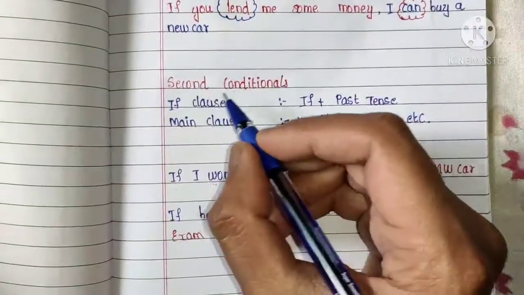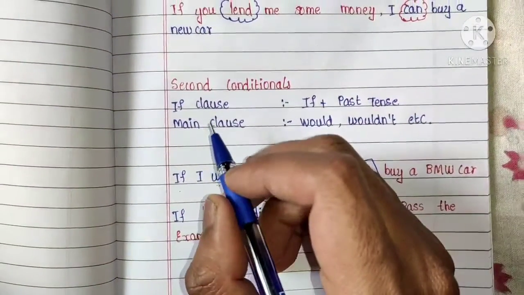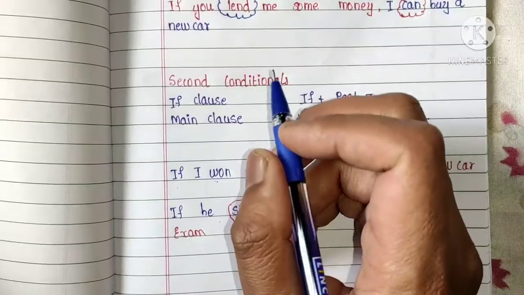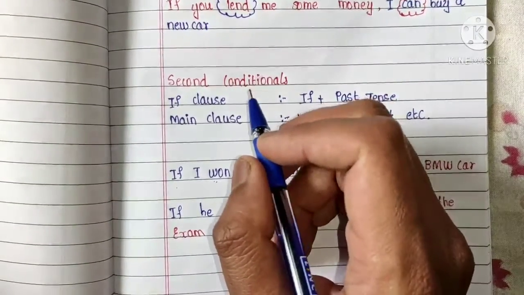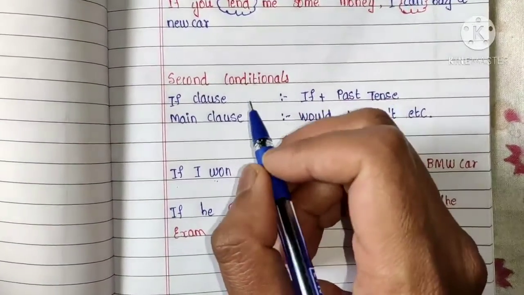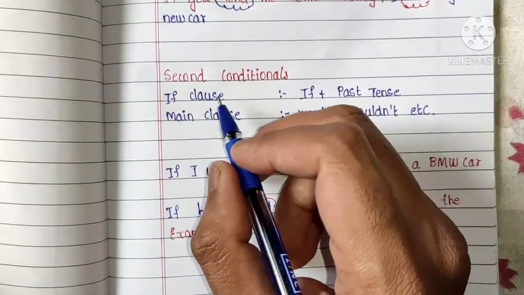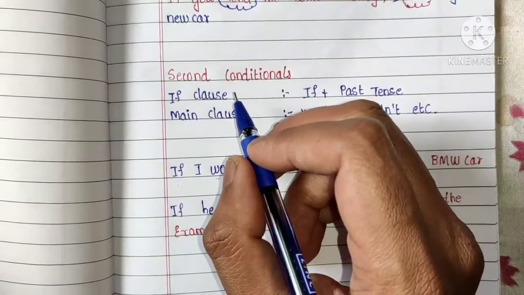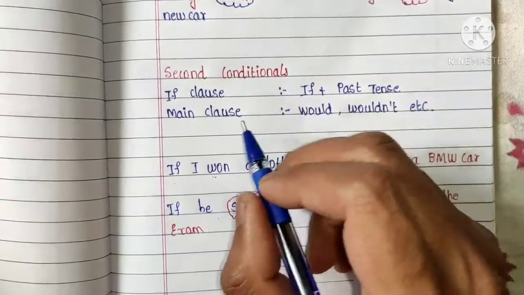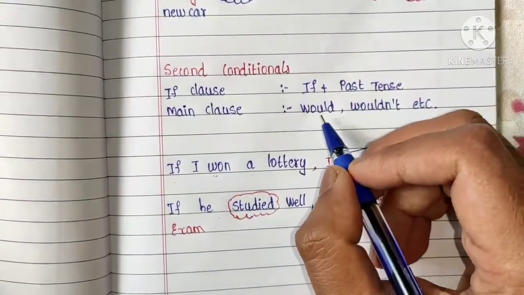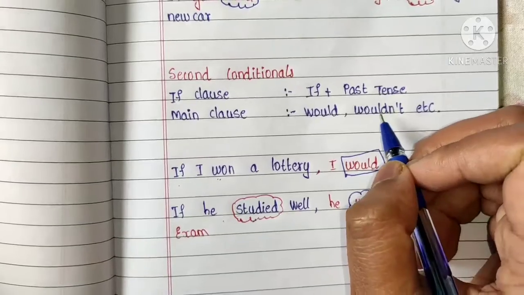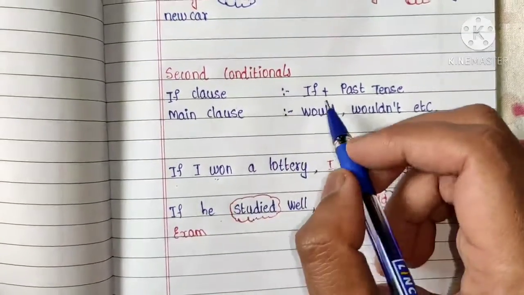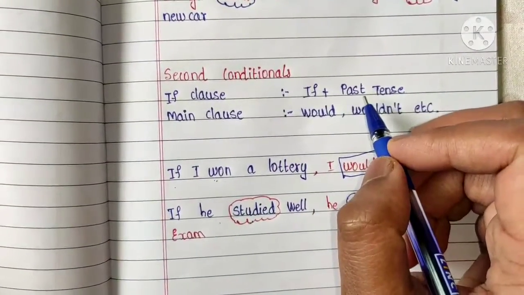Now let us learn the second conditional sentence. Second conditional sentences will contain the past form of tense. Here also there will be two clauses. A subordinate clause will follow with if, and the main clause will have the modal verbs would and wouldn't. The subordinate clause will be in a past tense.